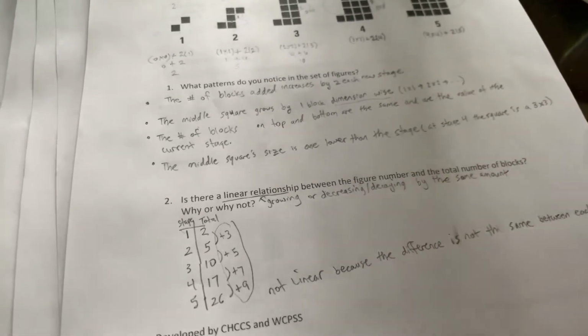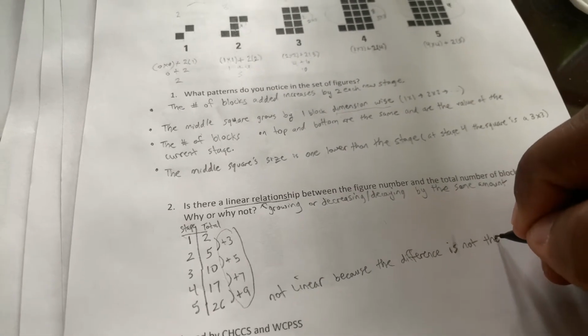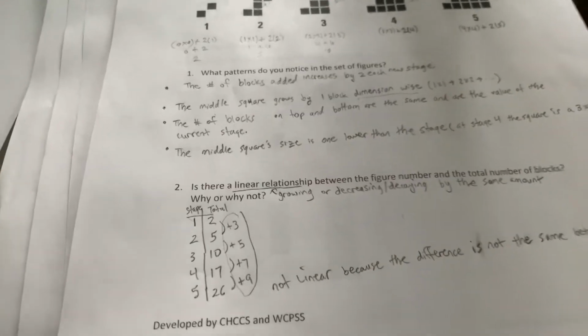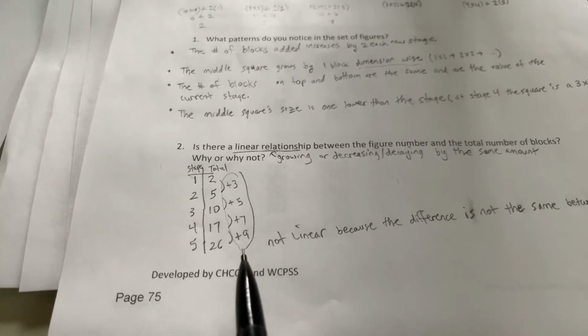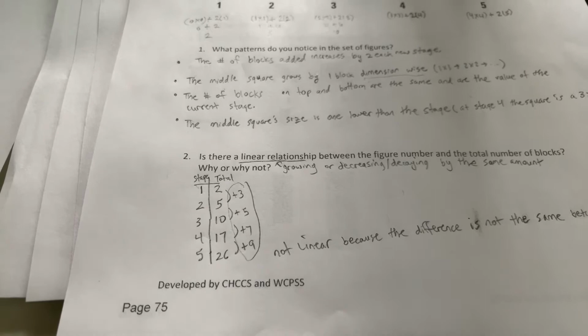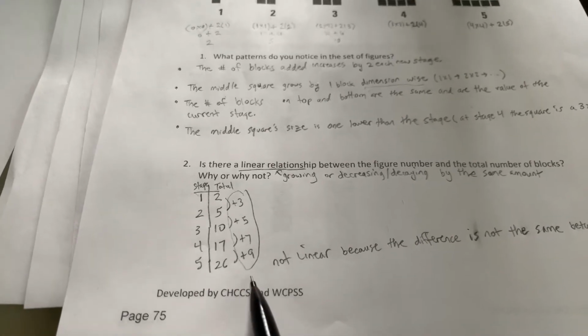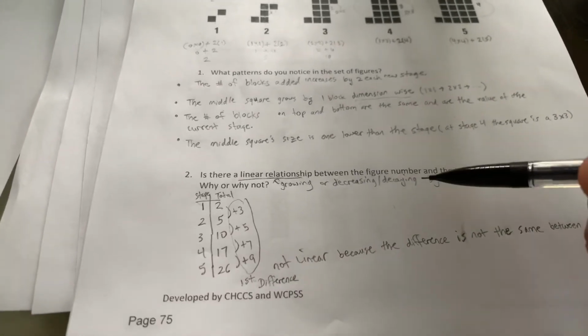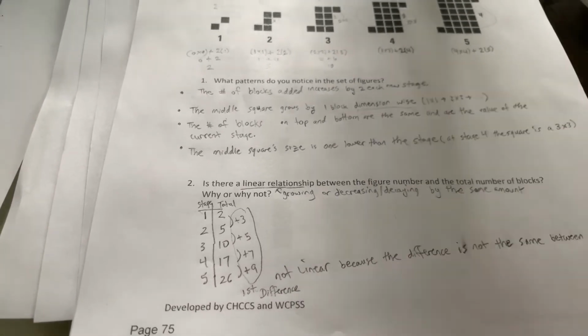That's our noticing moment: what we've understood is that this is not the same. This is called the first difference between these, and that's our goal, understanding that.